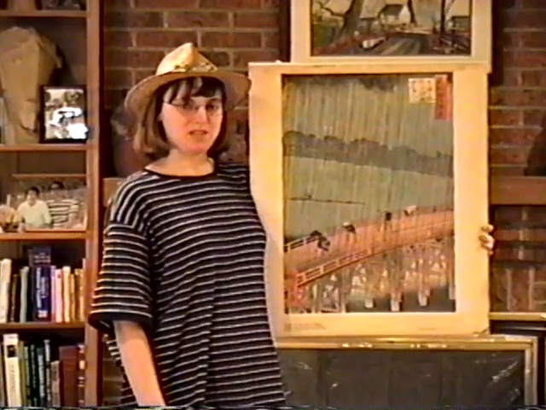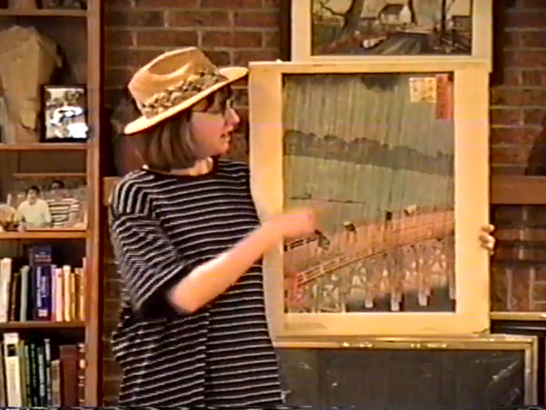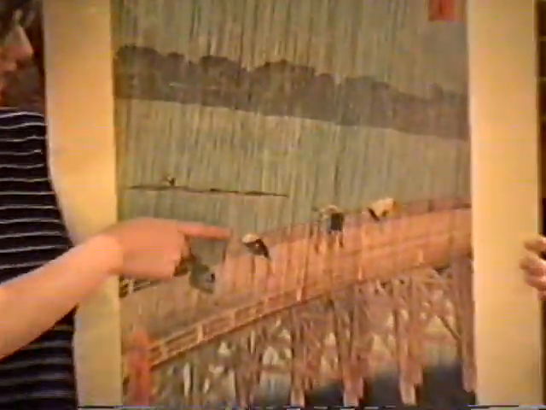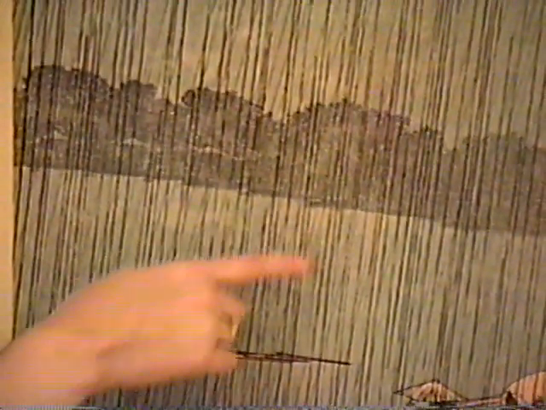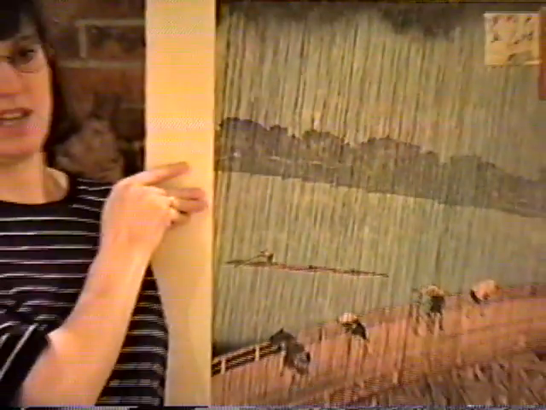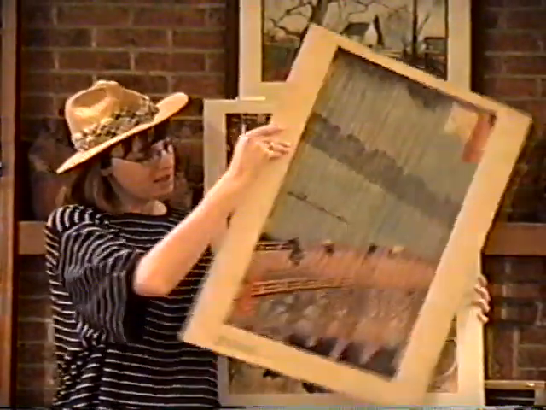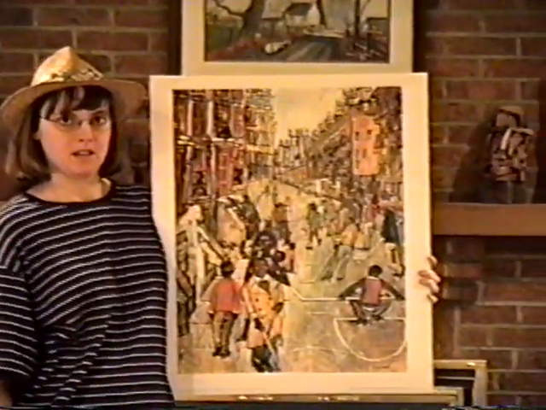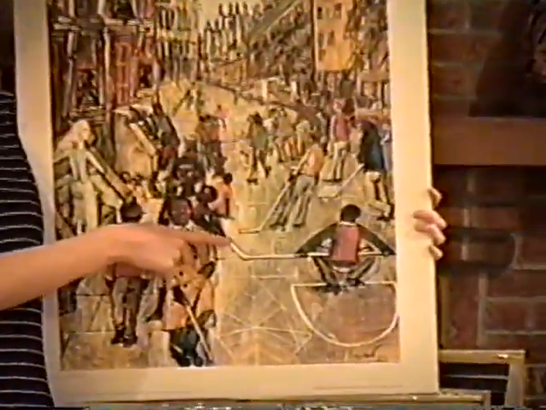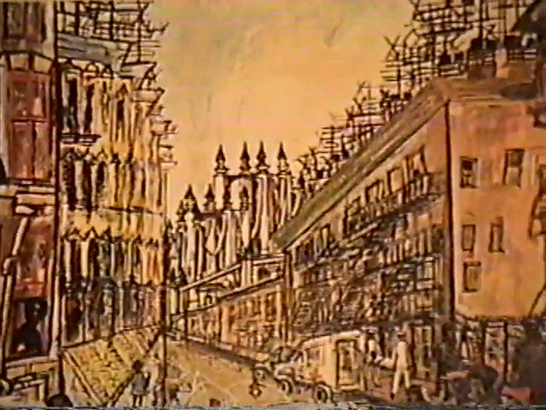An example of a thin line. See how there are thin lines here in the painting? Thin lines here are supposed to be rain. My second example is I have a city scene. See how you see thin lines in the hockey stick? And then also back here in the buildings and on top of the buildings.